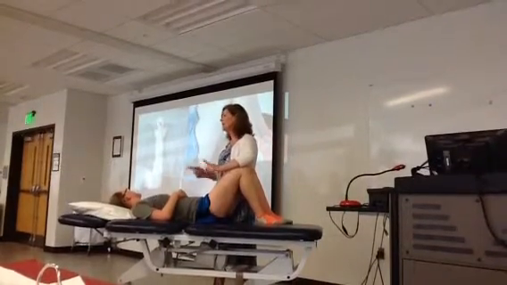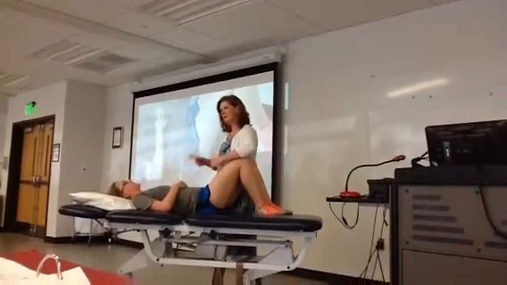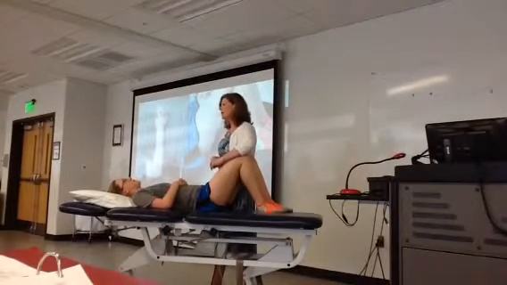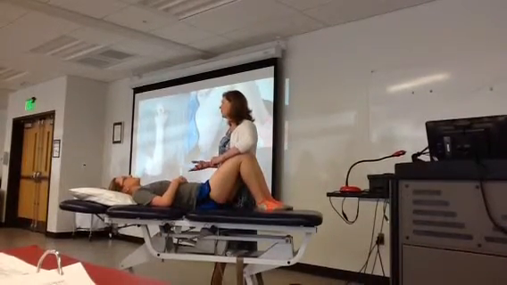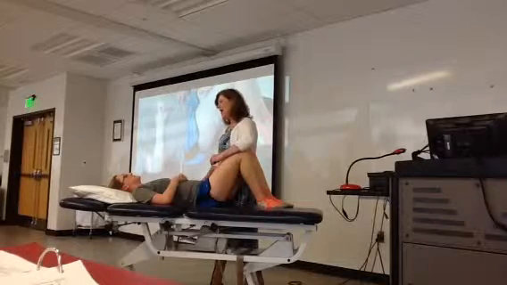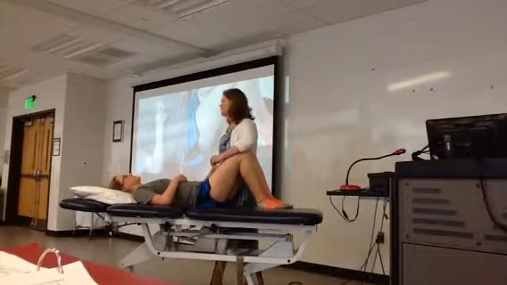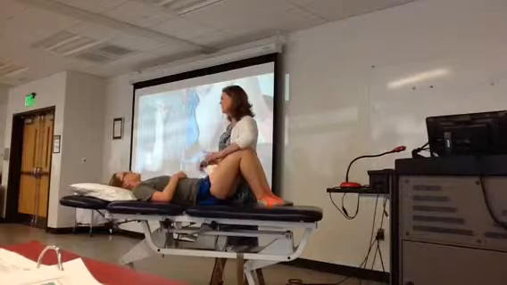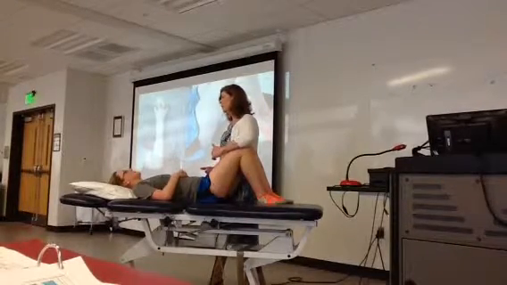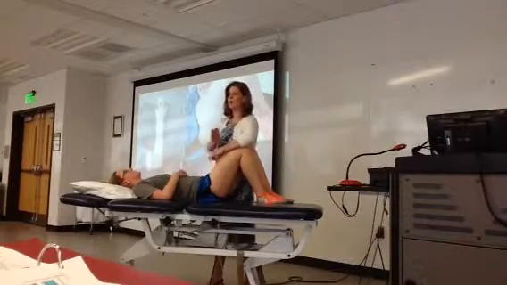You can test both sides. I would go to the other side as well, because the anterior rotation might bother it. But that would be considered a provocation test as well. So I would test left hip going into extension, and then I would walk around and test the right.